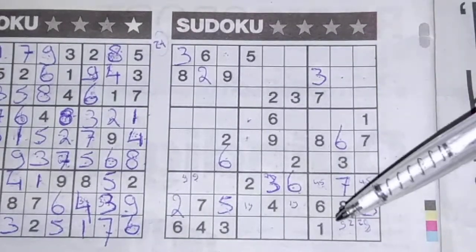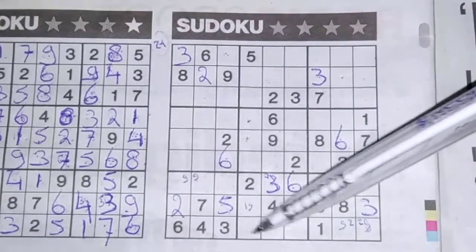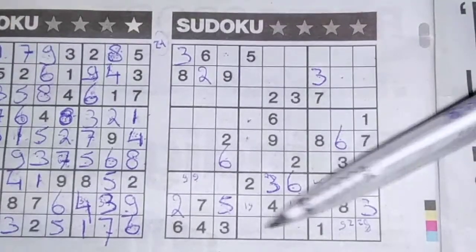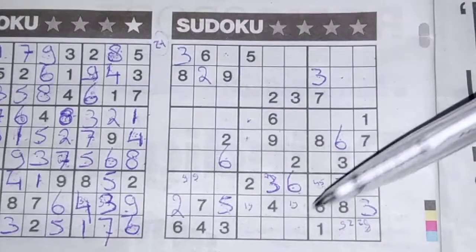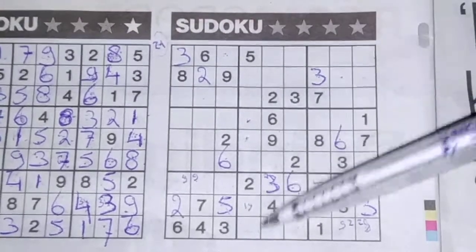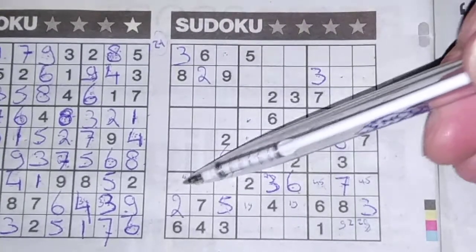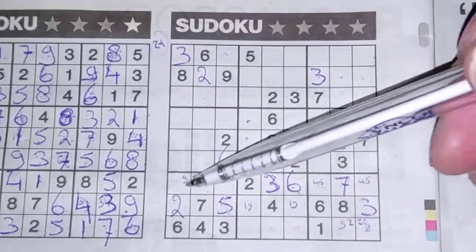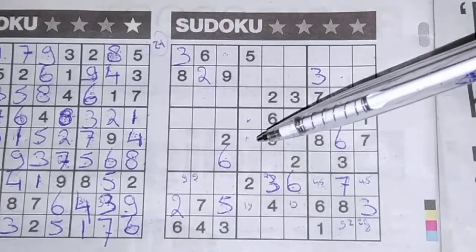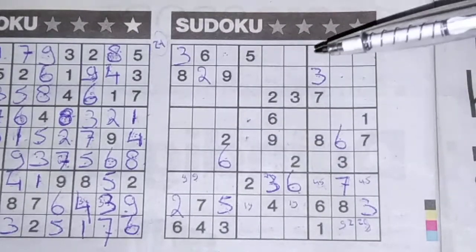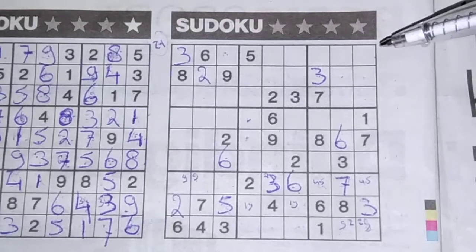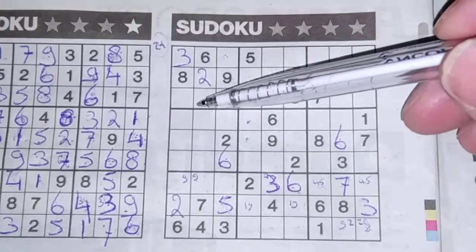Alright. And how about these three numbers? The 7 is missing, the 8 is missing, and the 5 is missing. I cannot fill this yet, need to wait. How about these three numbers? The 9, the 1, and the 8. 9, 1, 8. No, I cannot fill this yet, need to wait. 5 should be here.